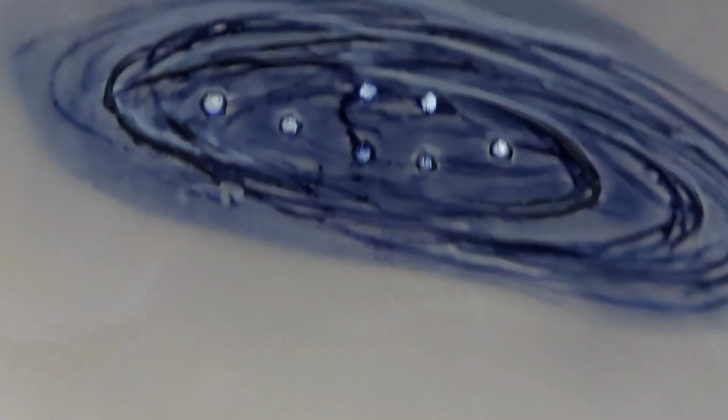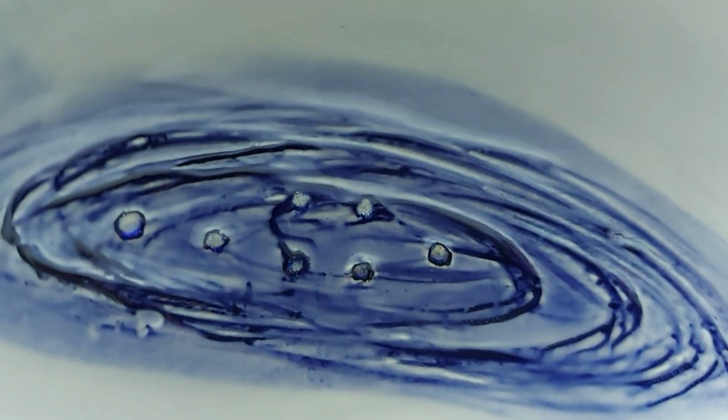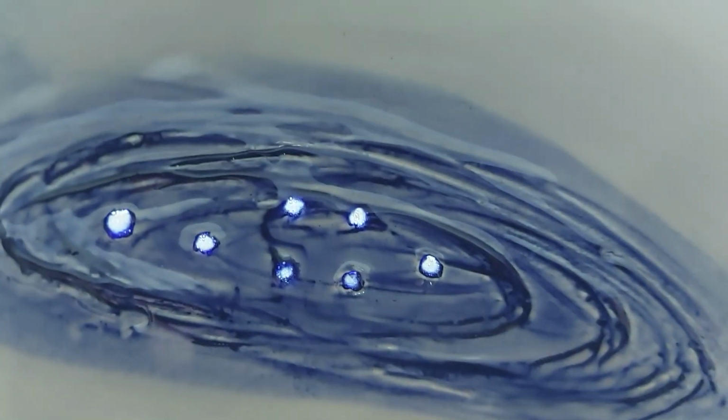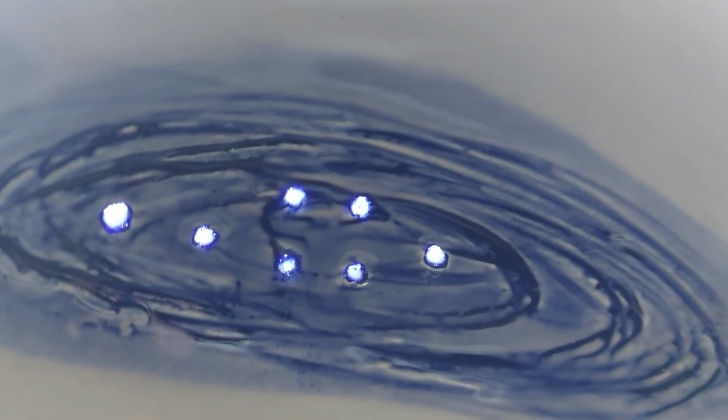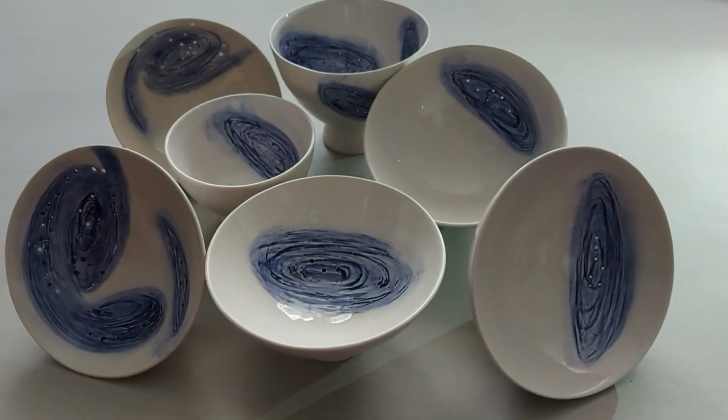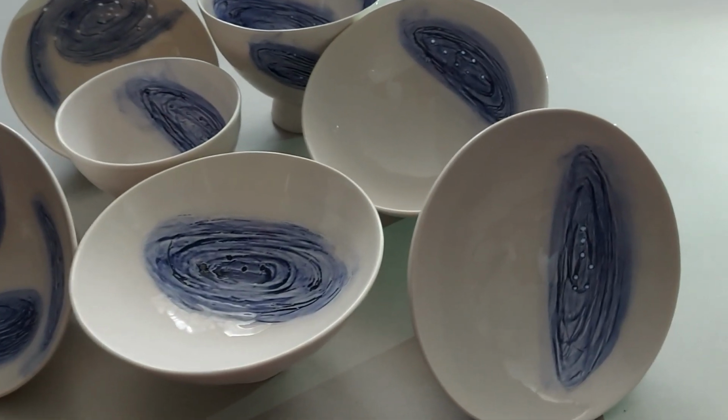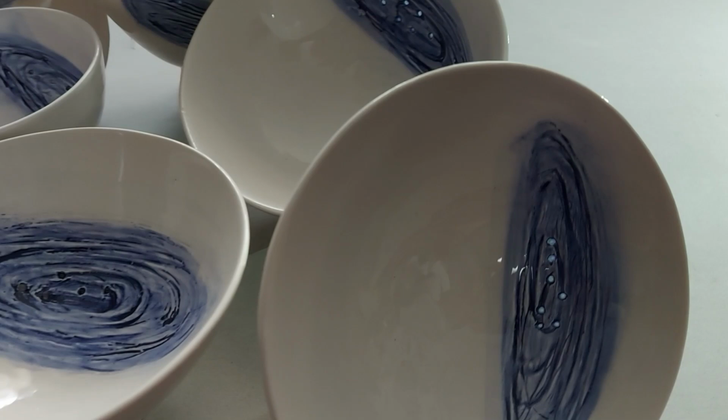It is only in this case that the large holes remain closed after firing and act like a gate of light. Now you can see the result using this technique with the galaxy theme in mind.